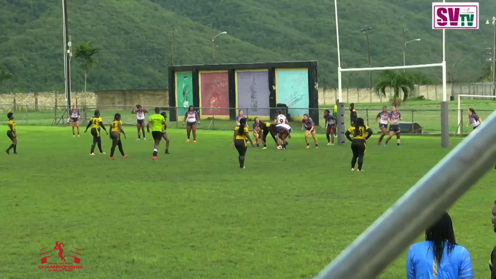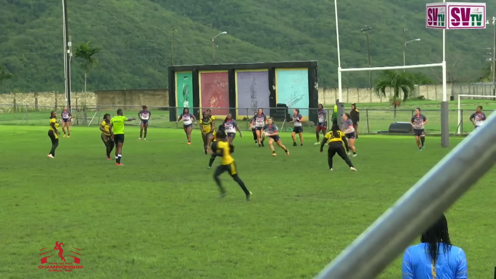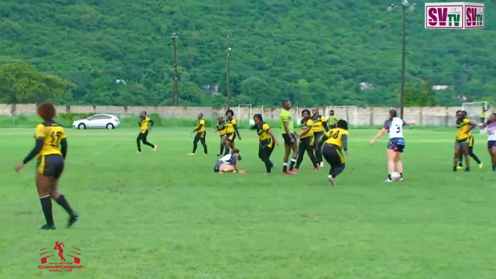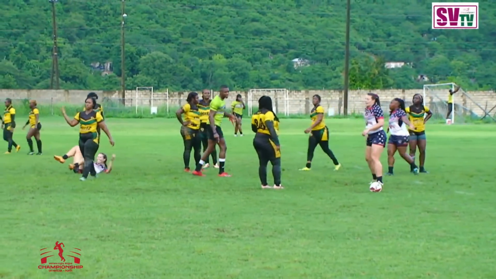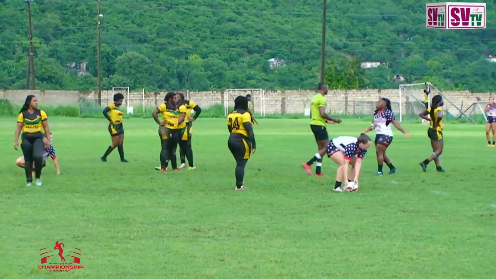So that's 6 tackles. Try-line defense proves very strong once again, USA. But you have to allow the referee to get 10 and set before you play on.